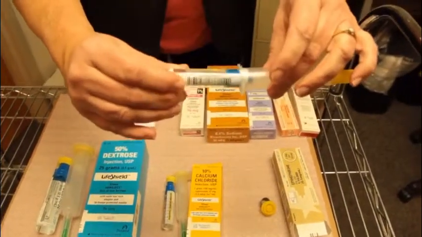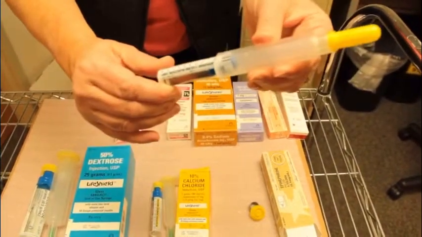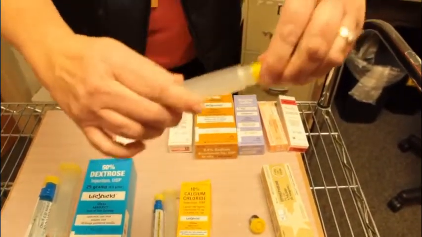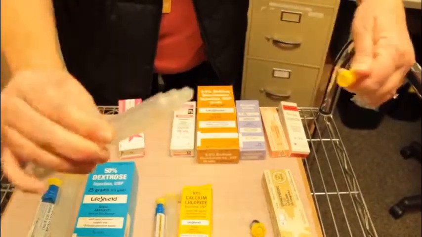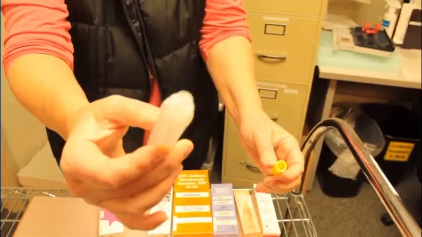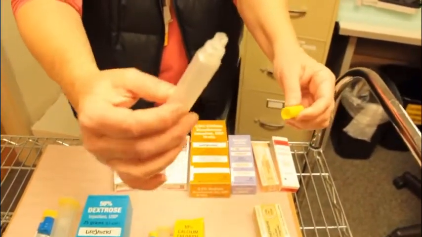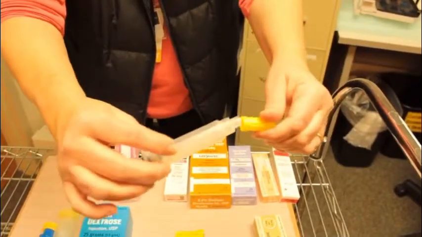They fit inside each other, and then you just gently do a little twist until they're attached, and then this end comes off, and it can be luer locked into a running IV site or an IV site that's in place, or you can attach a needle if you need to on the end.